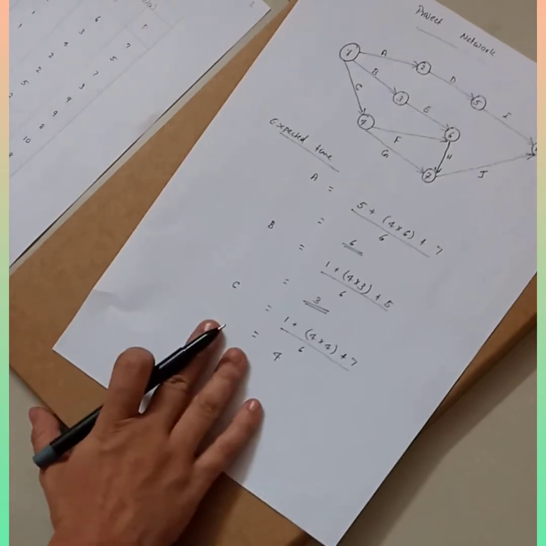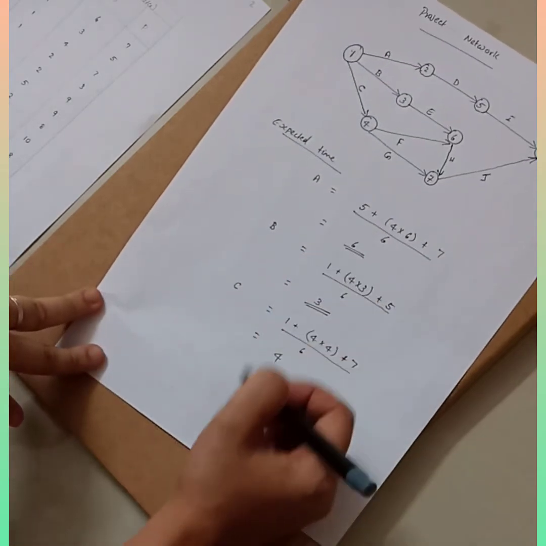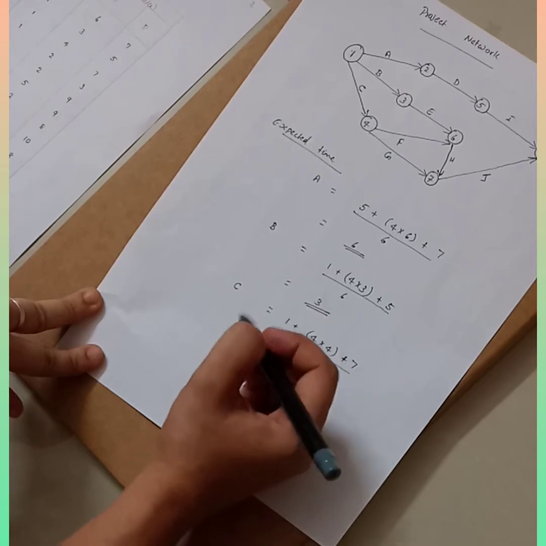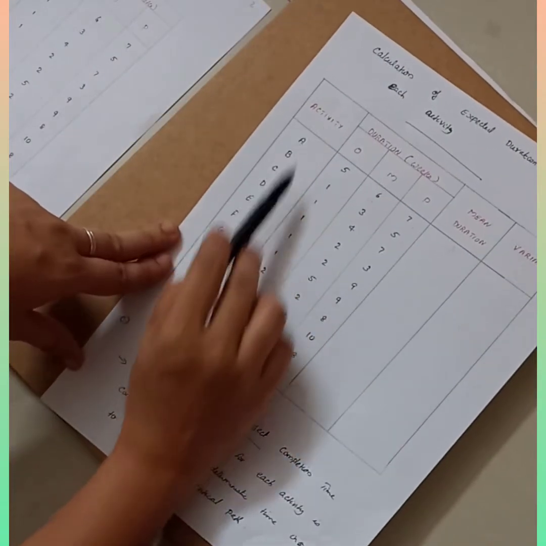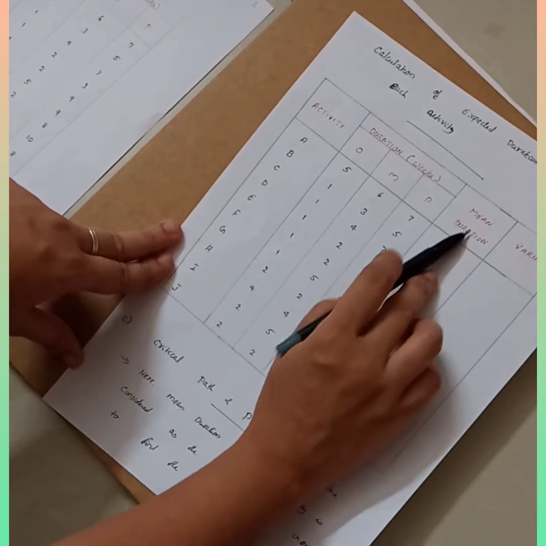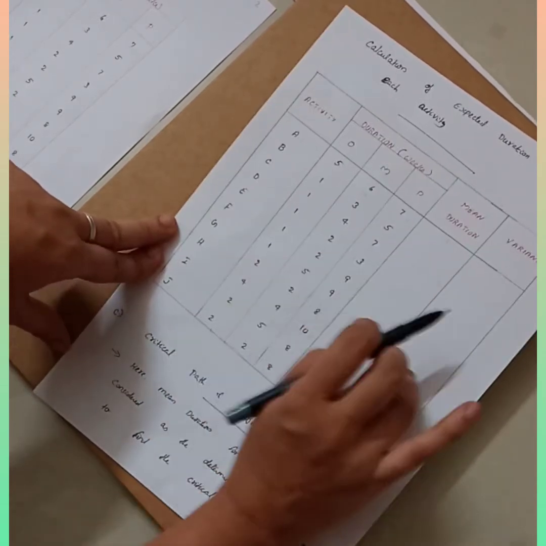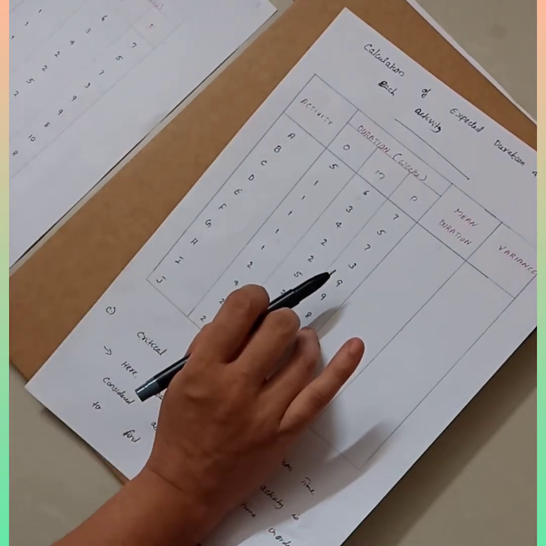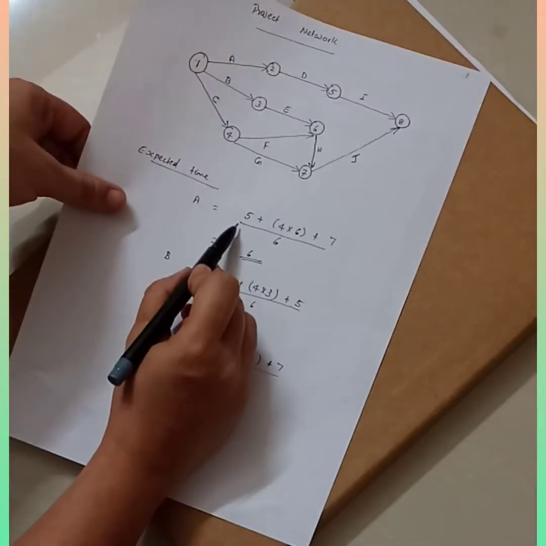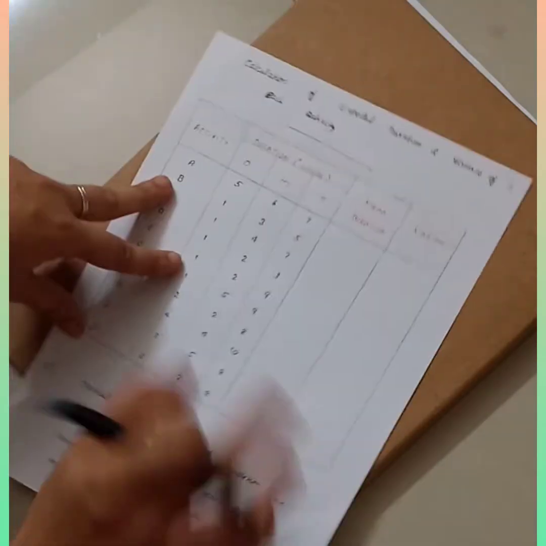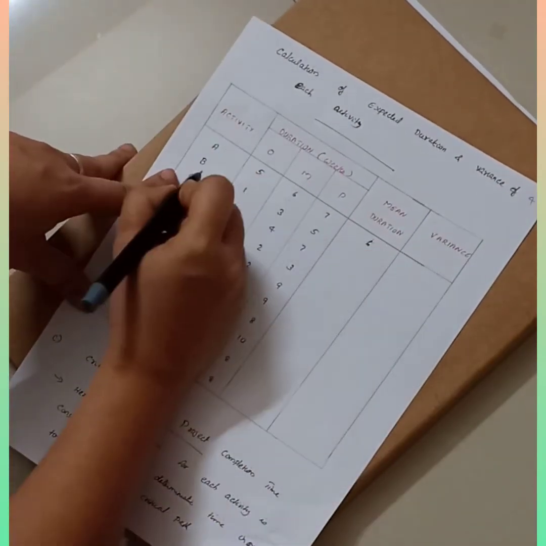So let's find out the expected time for each and every activity and write it down in a table. The table will look like this: you have activities, duration, mean duration and variance. For each activity, you need to write down the calculated expected time. Here we have found that for A it is 6, and for B it is 3.